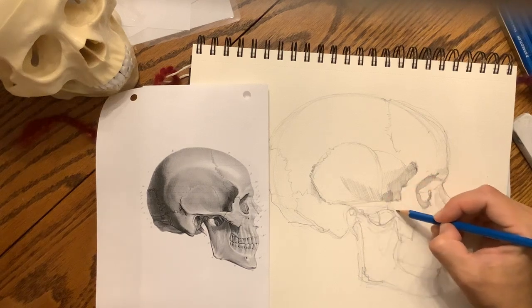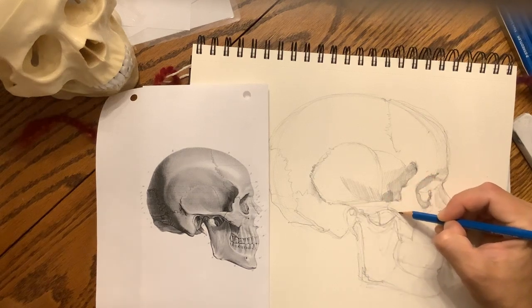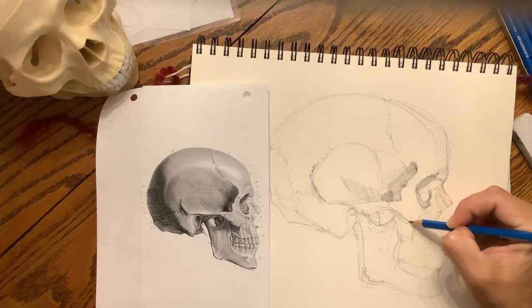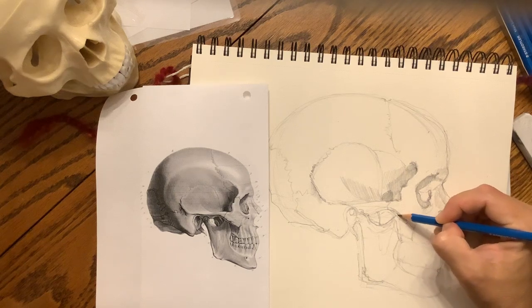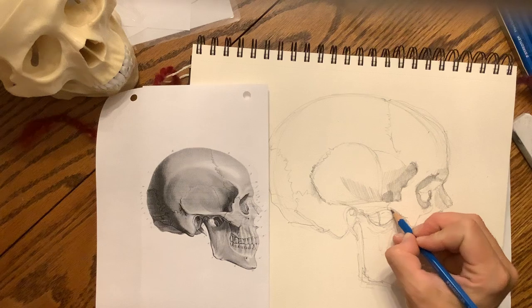Okay, so I've got a shadow here. So there's going to be a dark area.